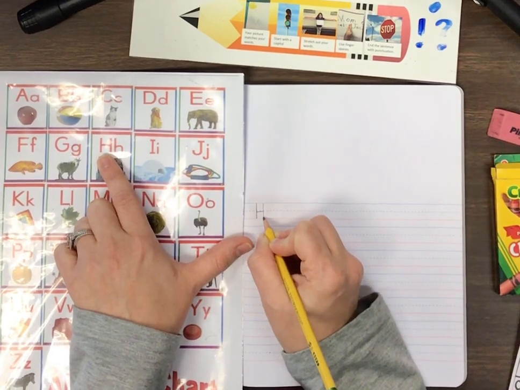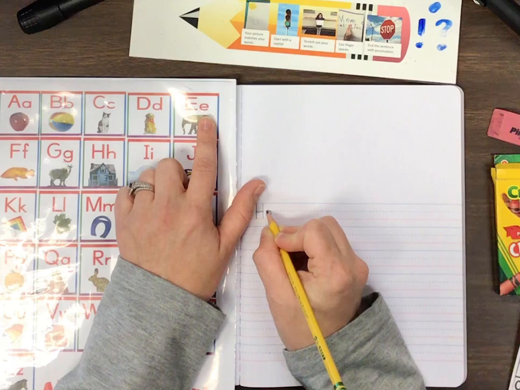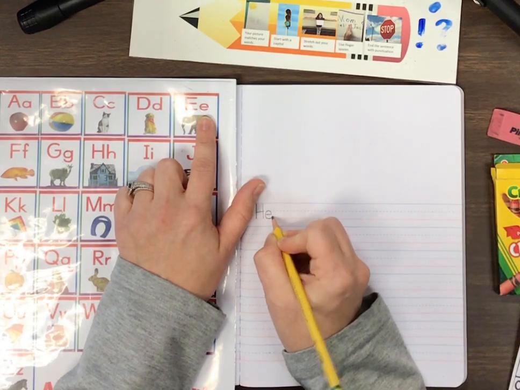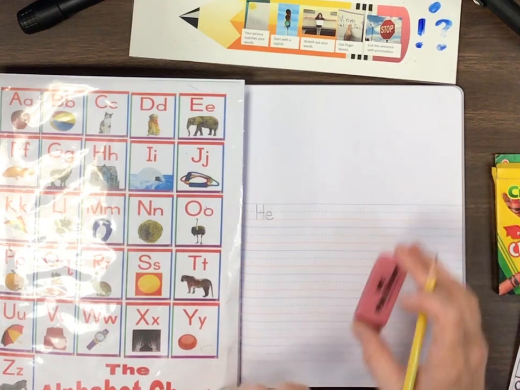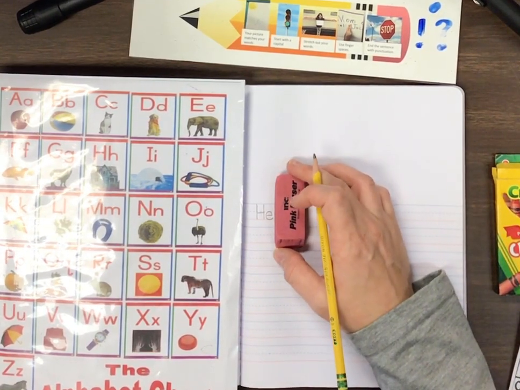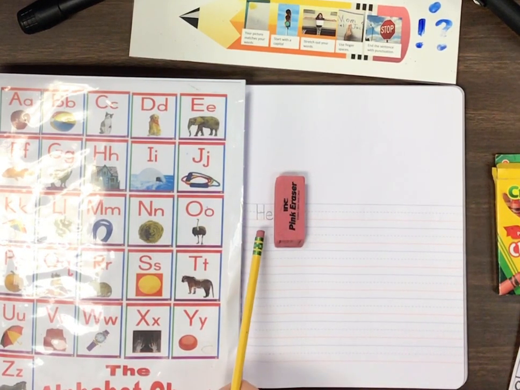So I have an uppercase H, and then my next letter is going to be lowercase. He, and that's what you should have. Now I need to remember to use spaces between my words, so I'm going to put my eraser spacer after that word so that I make sure I've got my space there for my next word. You should have the word he.